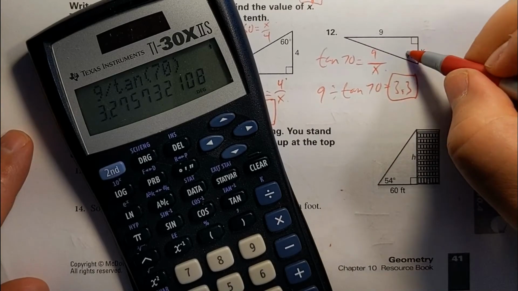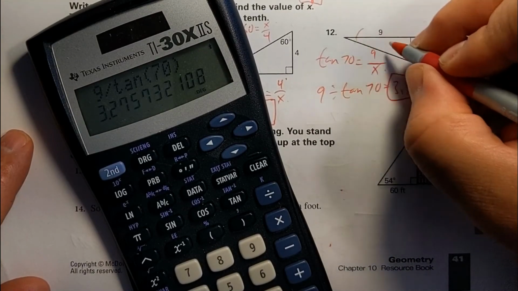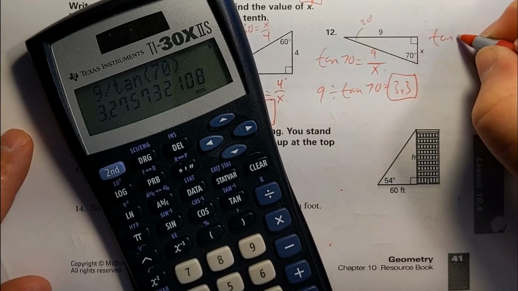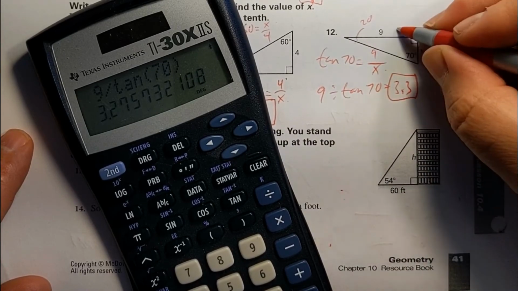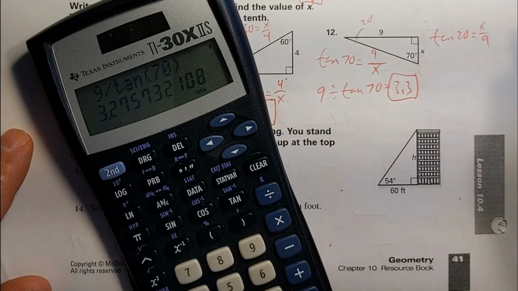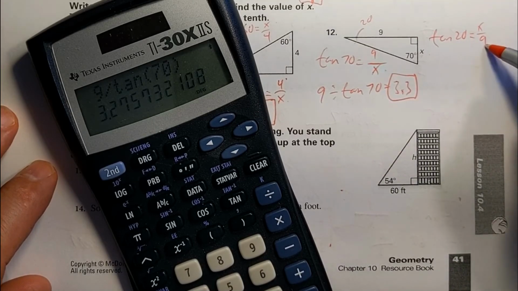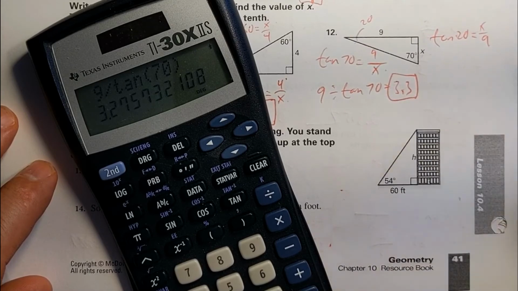If I was doing it from the other angle, over here, 90 minus 70 is going to make that 20 degrees. And I would do tangent of 20 equals, and I'd have opposite over adjacent. And I would do multiply instead of divide. So I would go 9 times the tangent of 20, and I'd still get 3.3.